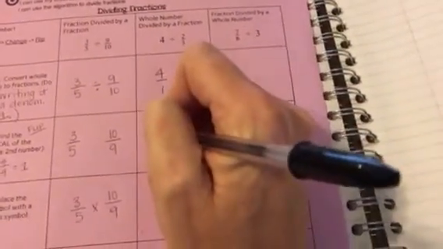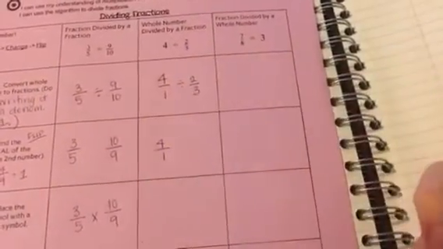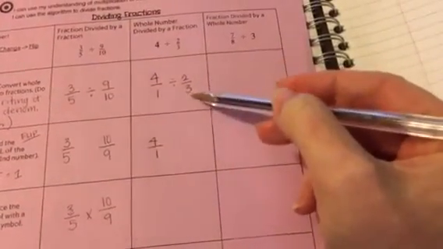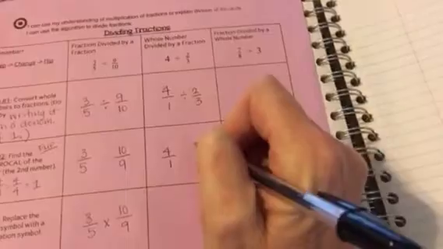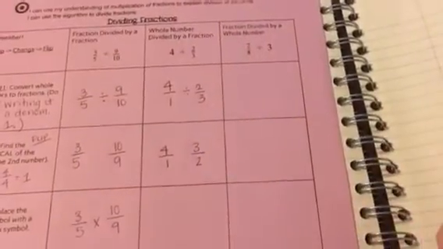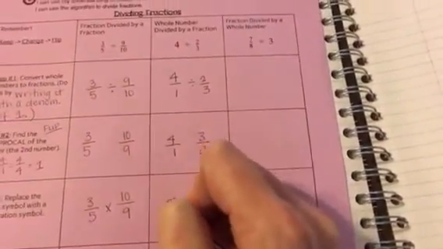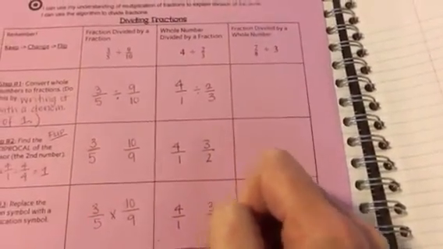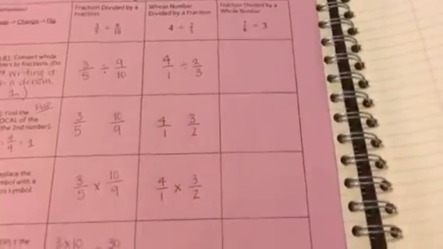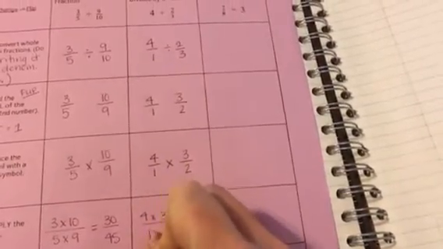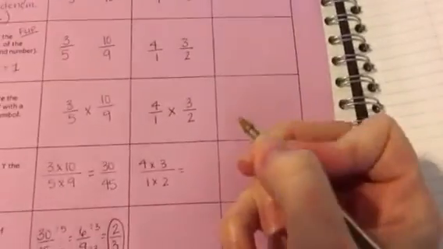And then I'm going to do 4 over 1. I keep it as the same, and I find the reciprocal of 2 over 3. So when I flip that, it becomes 3 over 2. Now I'm going to leave my numbers as they are, and I'm going to replace the division symbol with a multiplication symbol. And now I'm going to multiply across my fractions. So this is what it would look like.